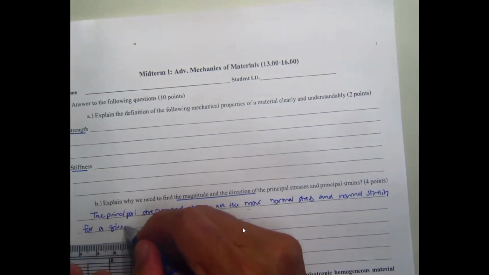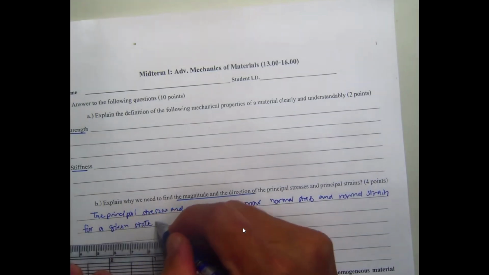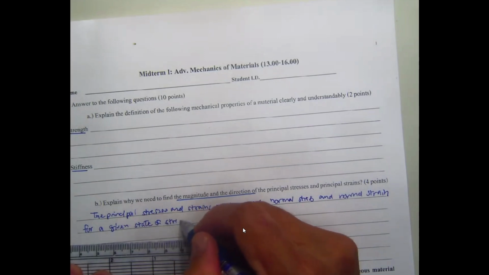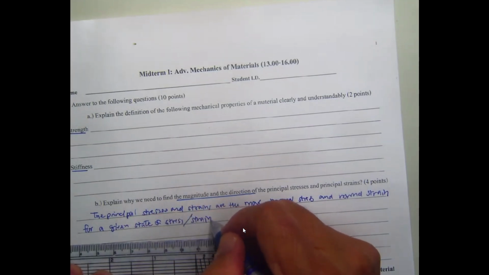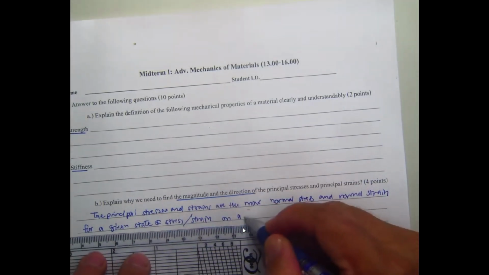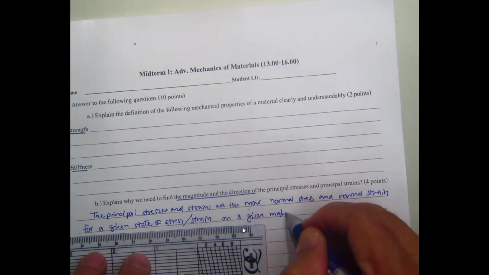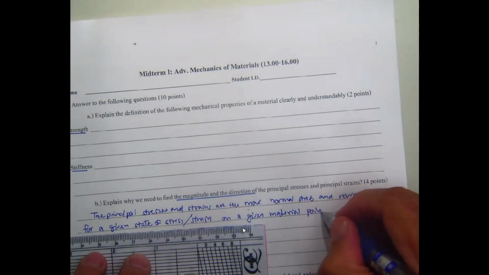To say that for a given state of stress, also strain, on a given material point, we also consider the material point.